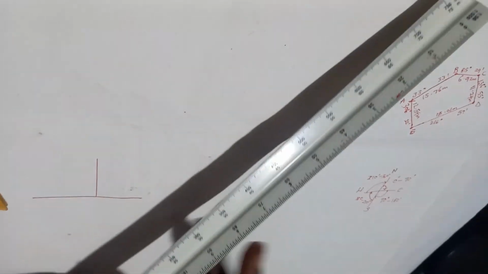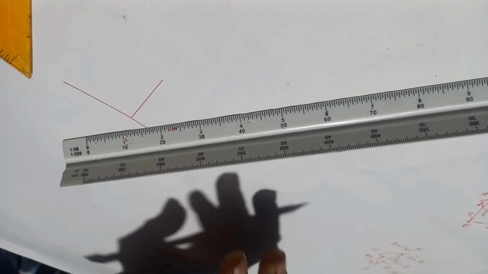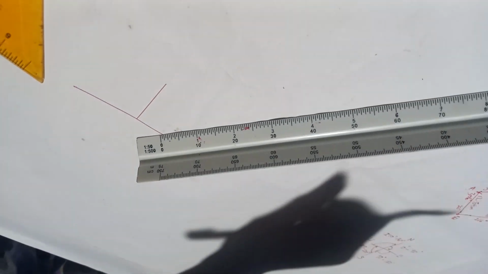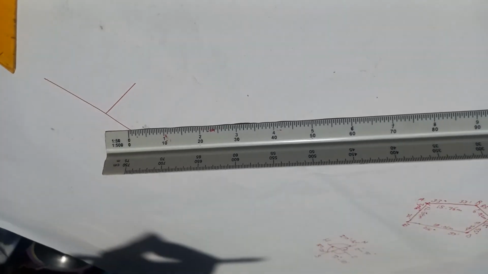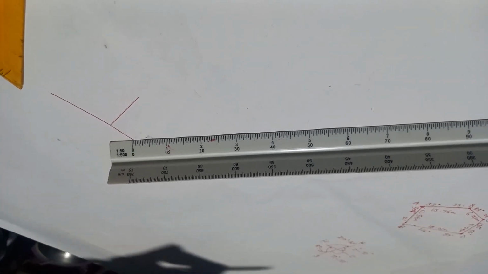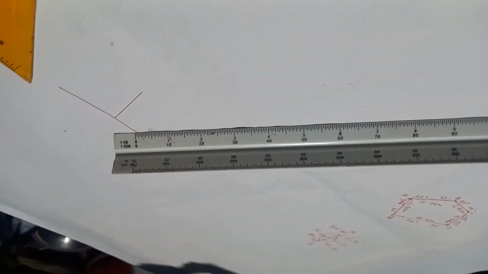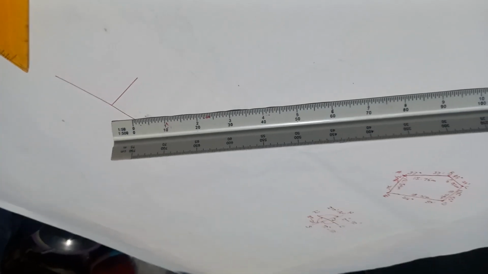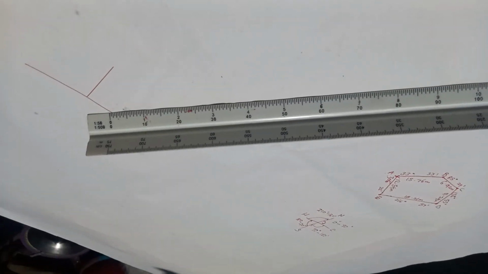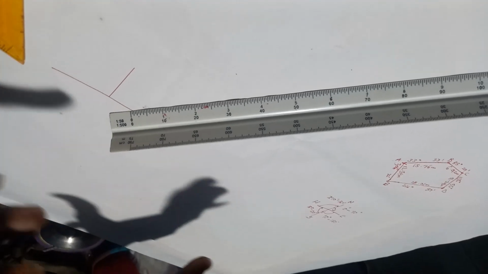The next thing for me to do is bring in my scale rule, using the suitable scale. When you watch my videos on how to plot using the coordinate method, I explained how you can use your scale rule depending on the scale you want to use and what your deliverables are. Probably when you need a larger boundary, you want it to be bold enough, you want it to come out well, you have to know the type of scale to use.